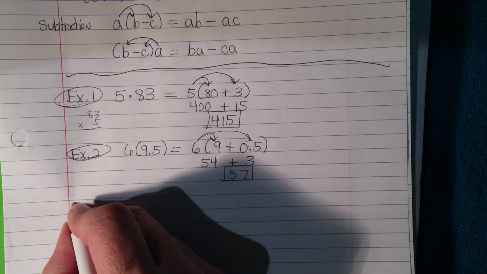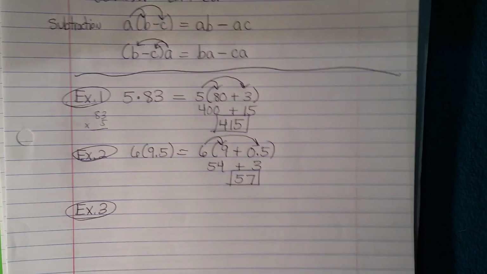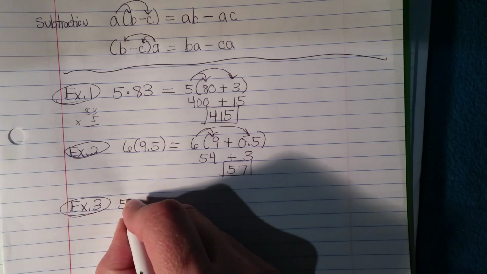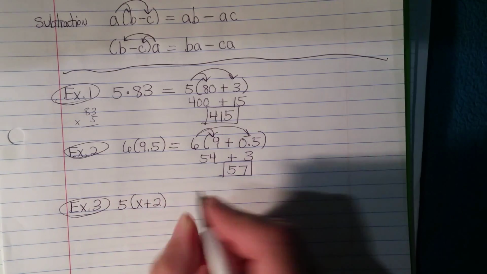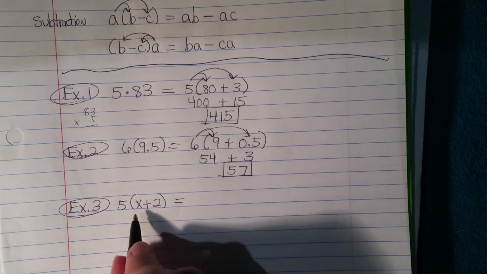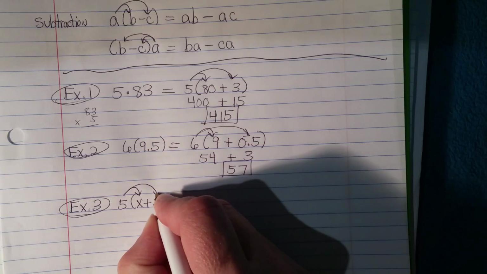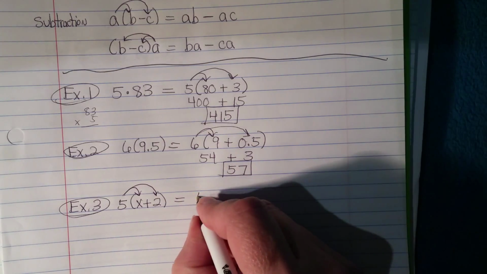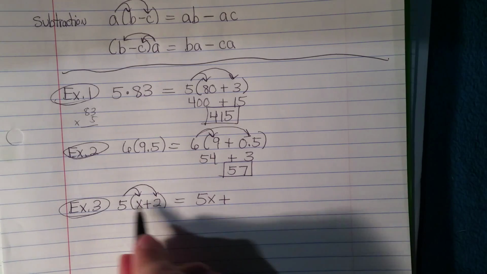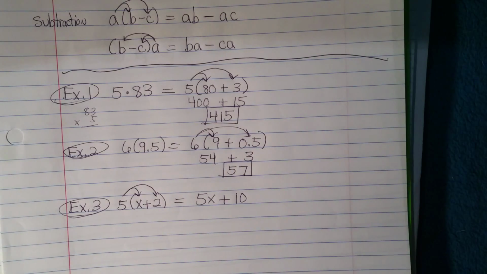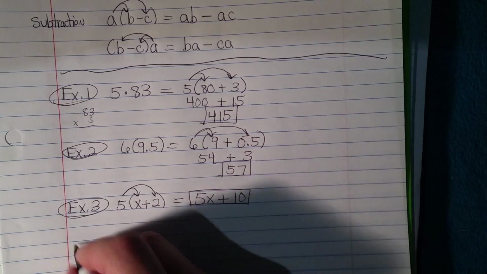Example 3. Now we're going to add variables. If you want to multiply this, it's 5 times x, it's 5x, plus, keep the plus sign, 5 times 2 is 10. And you can't do anything beyond that, because those are not like terms.